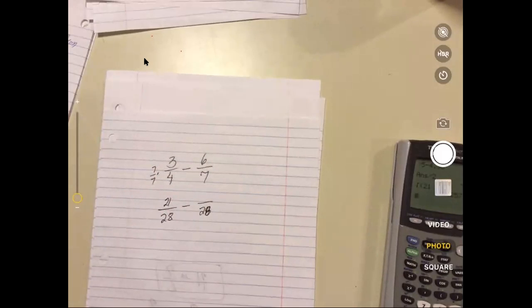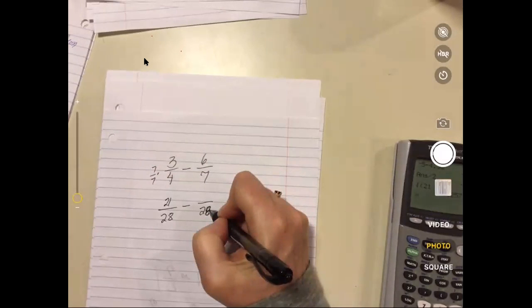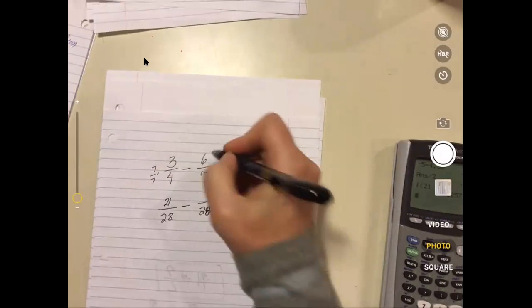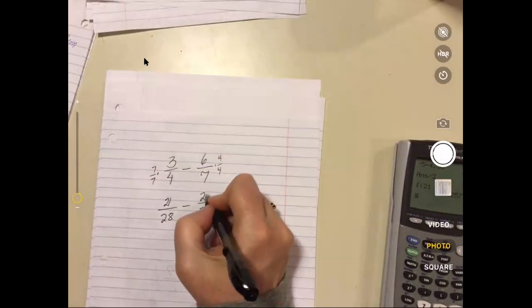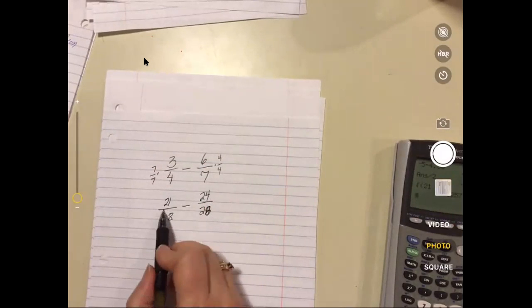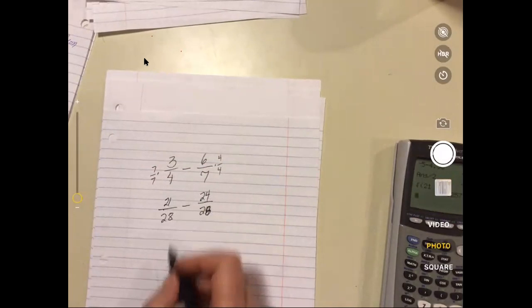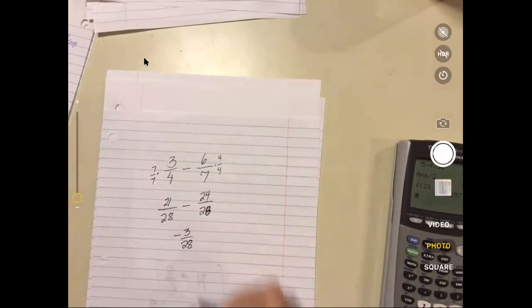Do you see where the 21 comes from? Yeah. And to change 7ths into 28ths, you multiply by 4. So 24/28. And now when I subtract 21/28 minus 24/28, that's -3/28. 21 minus 24 goes below 0.